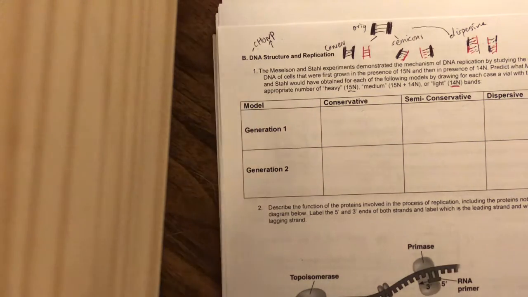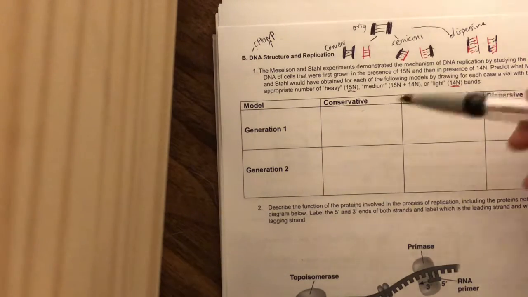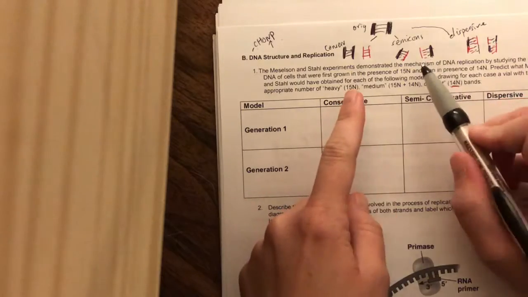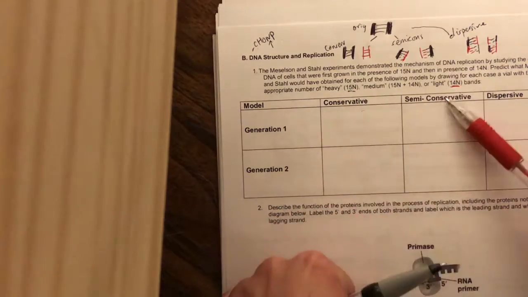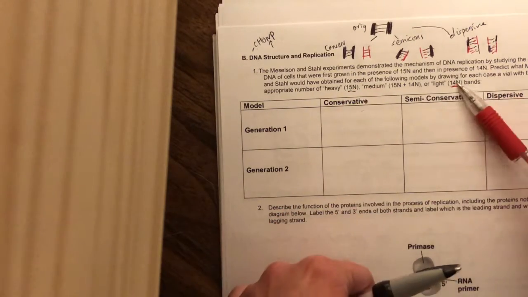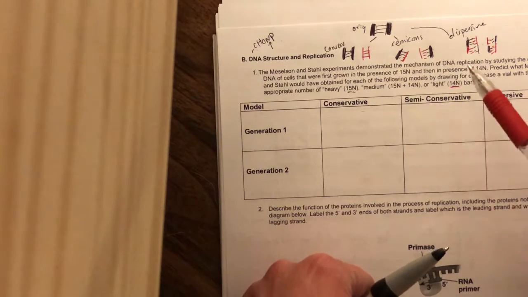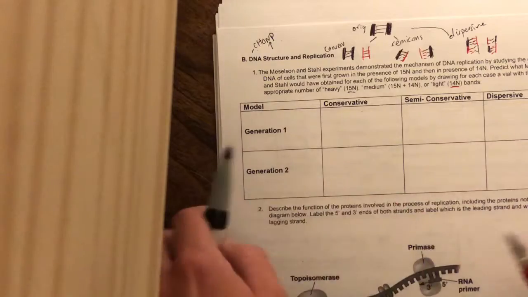So you let the original one grow, and it's a big, heavy one. Then when it's time to replicate, the only nitrogen available at that point is this light nitrogen. So anything that's made next will be with this light nitrogen. So that's how we can see.